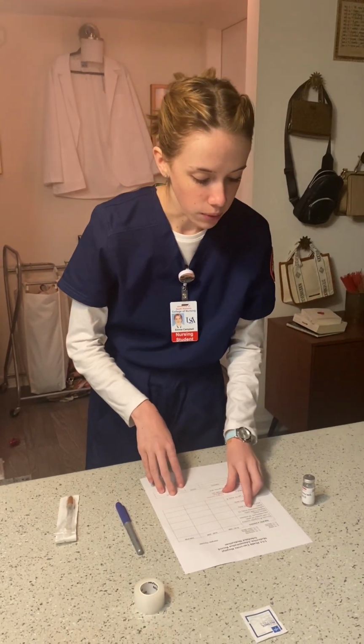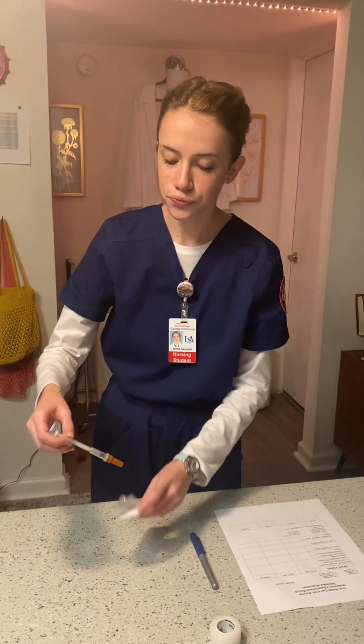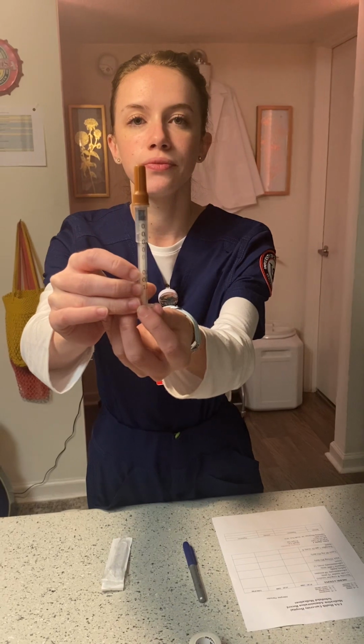We're going to see that the right route is subcutaneously. So right here we have got our TB syringe. This TB syringe has a 28 gauge needle that's a half-inch long. Typically for heparin though, to administer, we would use a 25 to 27 gauge needle. And I'm going to go ahead and show you this TB syringe now.